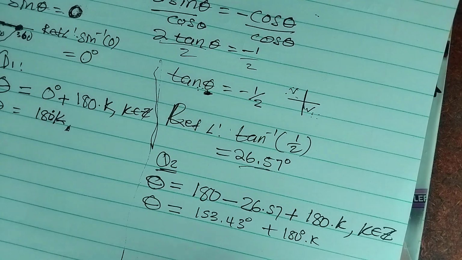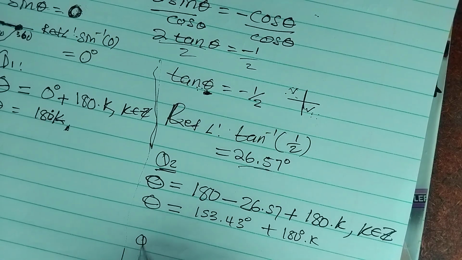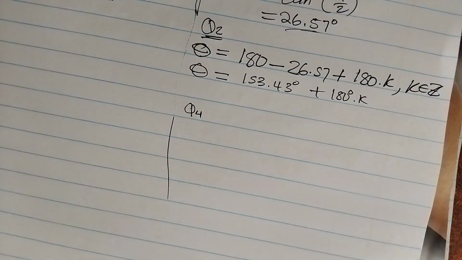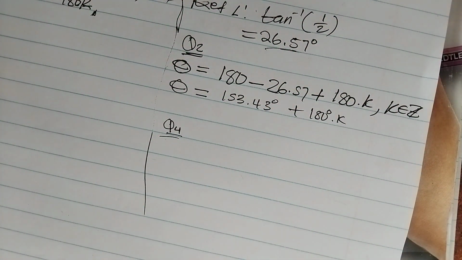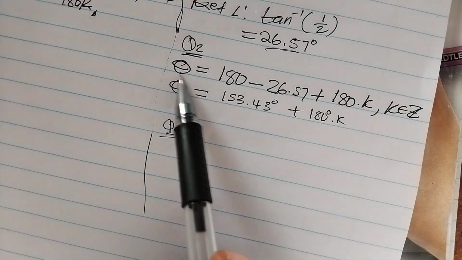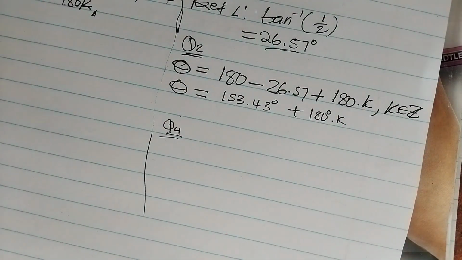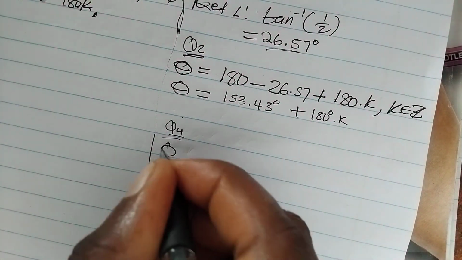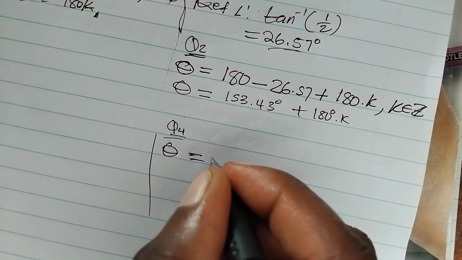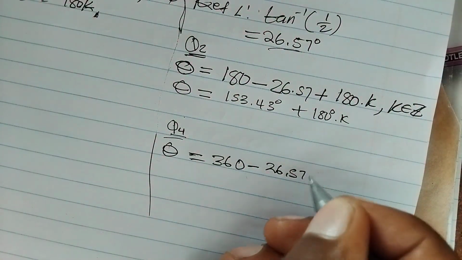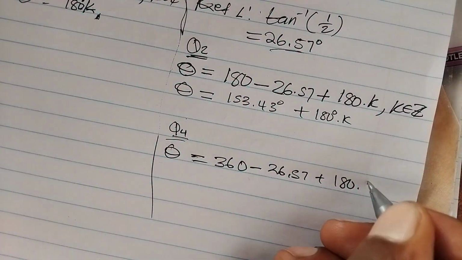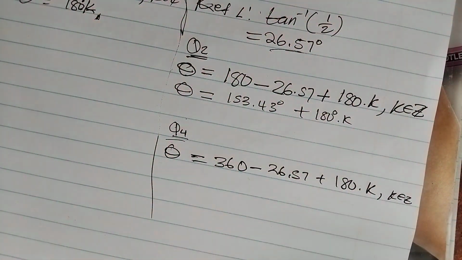So we have the second quadrant, and we can go to the fourth quadrant to list all the quadrants that will give us solutions. It's not important for you to do both. If you did only one, it's okay, but for learning purposes we do all of them. So for the fourth quadrant, this is 360 minus your reference angle plus 180 times k, k an element of integers.